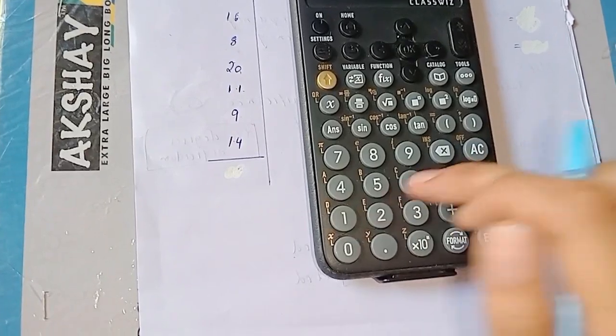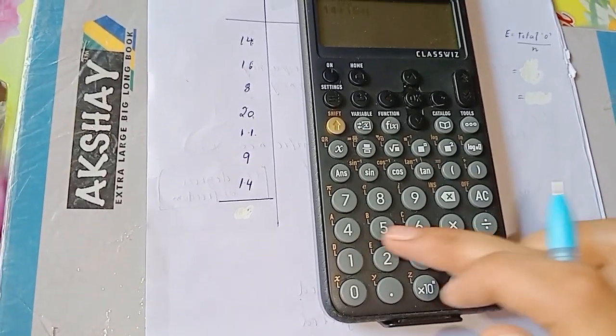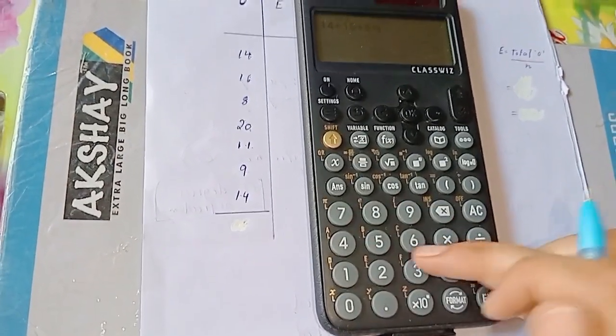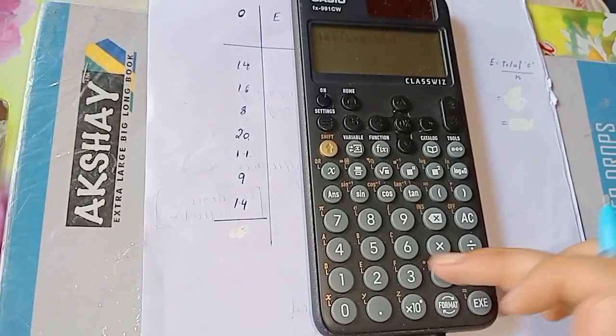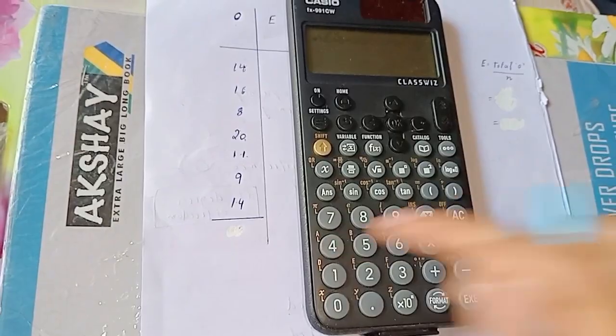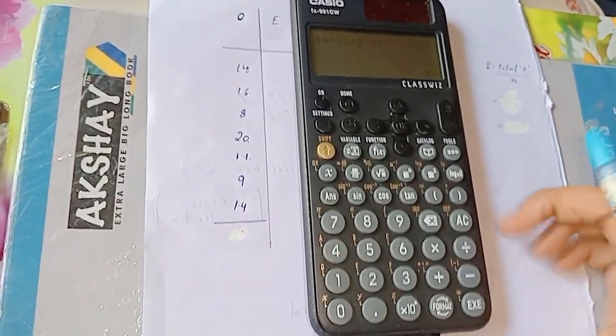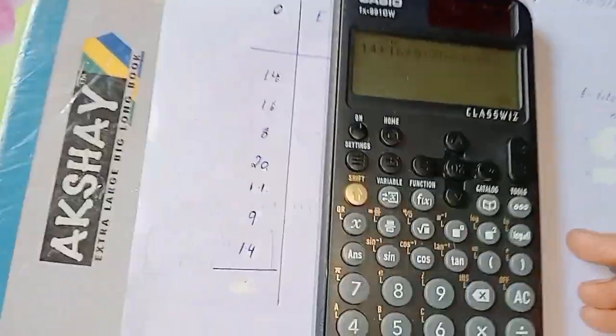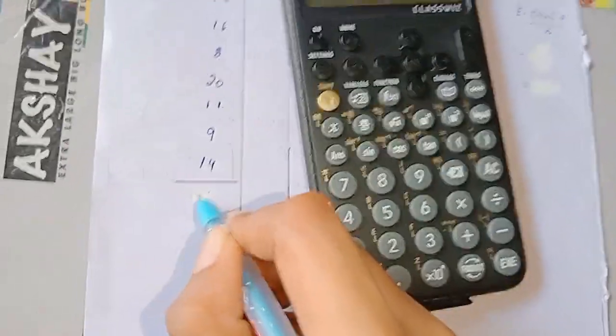Let's add all these values. 14 plus 16 plus 8 plus 20 plus 11 plus 9 plus 14. We got the sum 92.